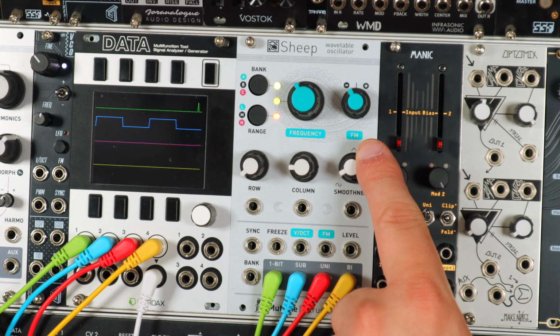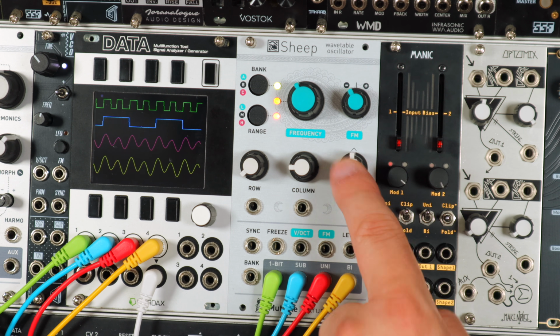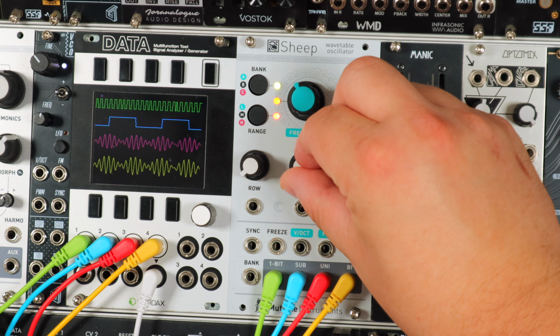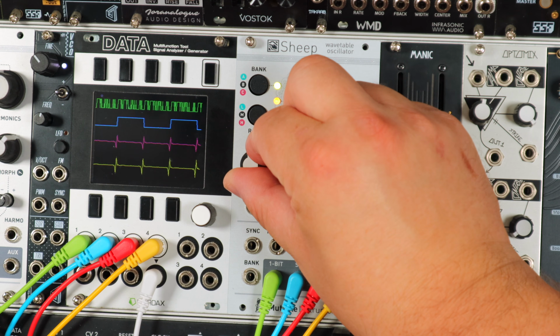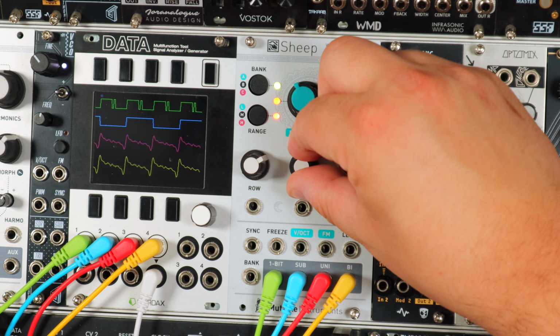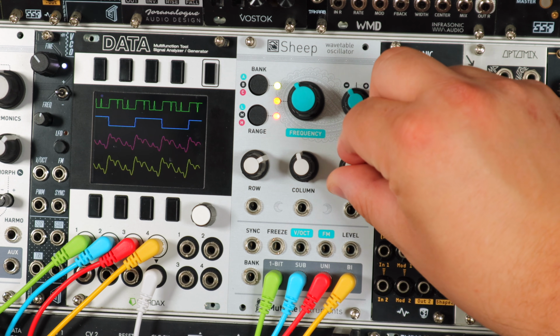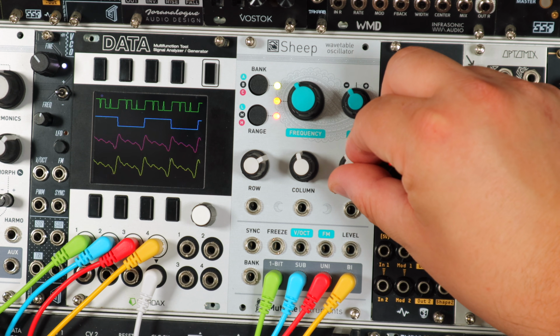And it does filter to the left, so when we get some richer sounds, I'll come back to this control. Say start to fold this or filter it.